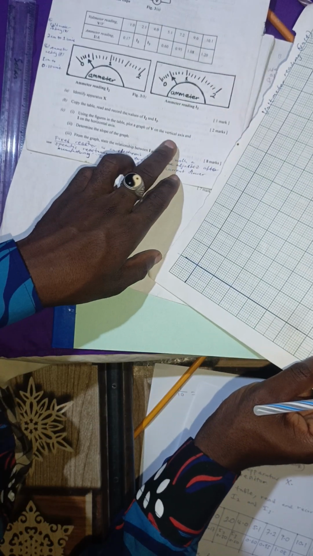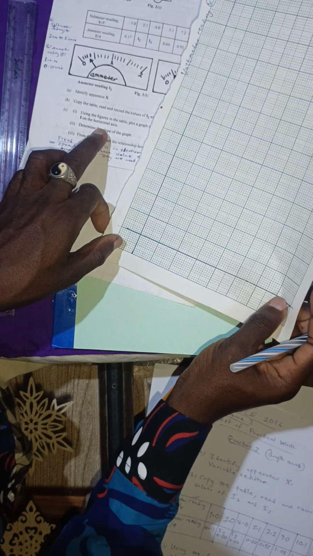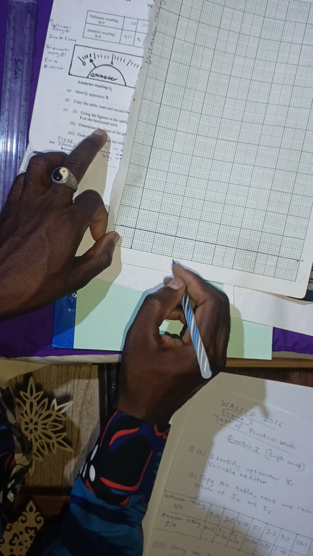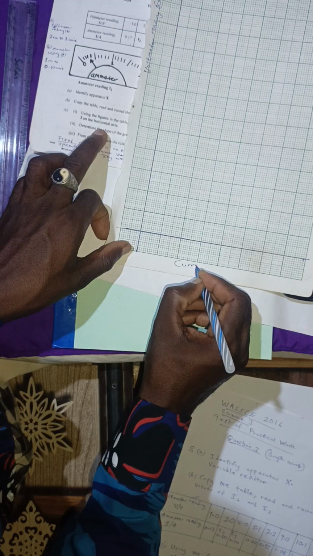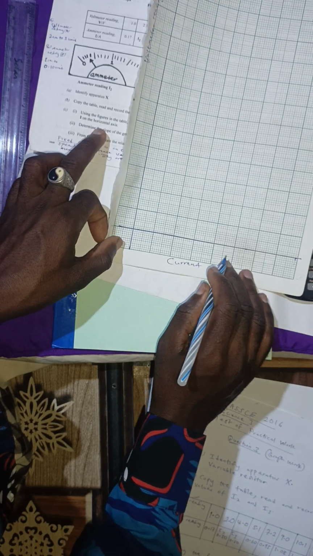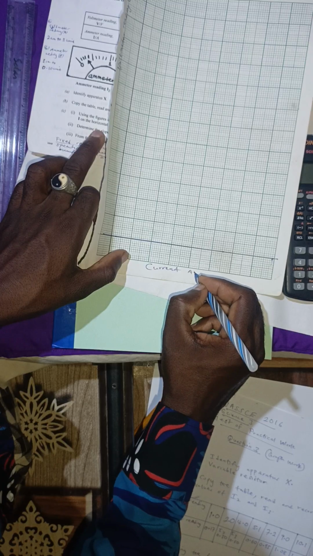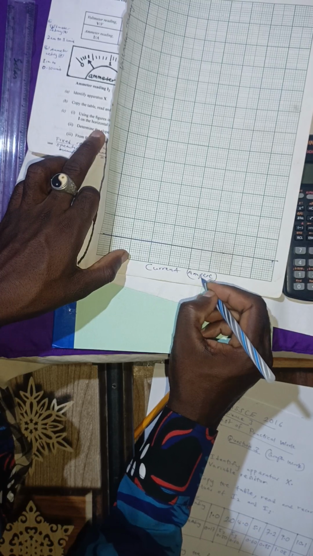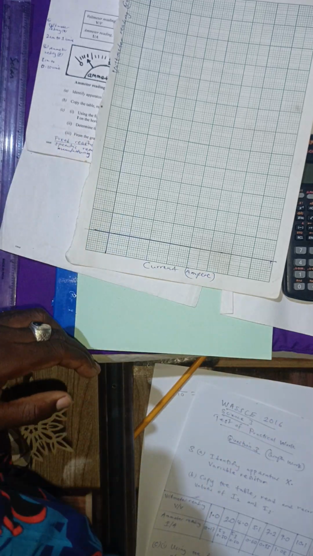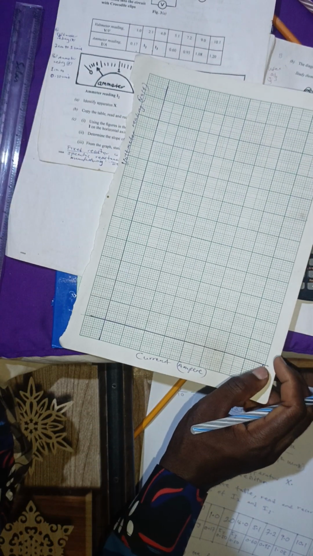And I on the horizontal axis, which is the current. So I is for current. We write current in ampere.